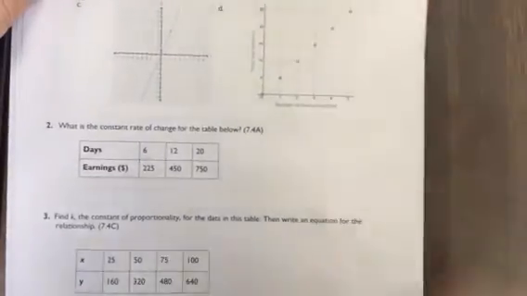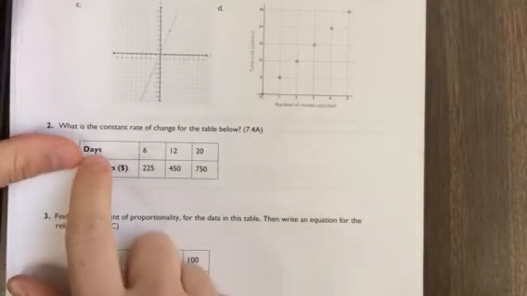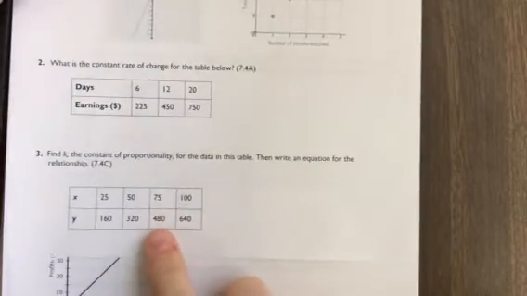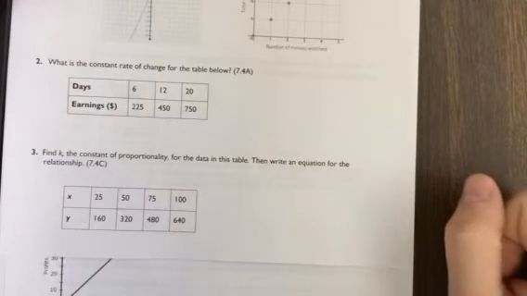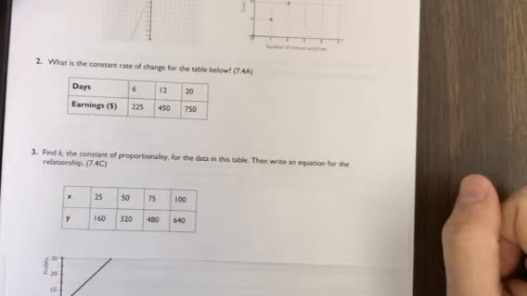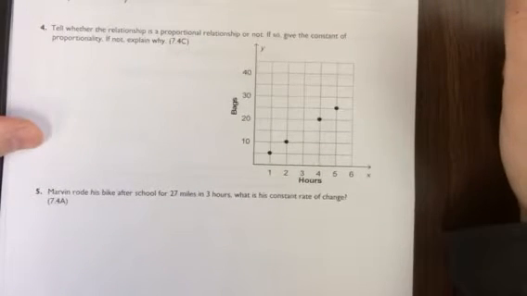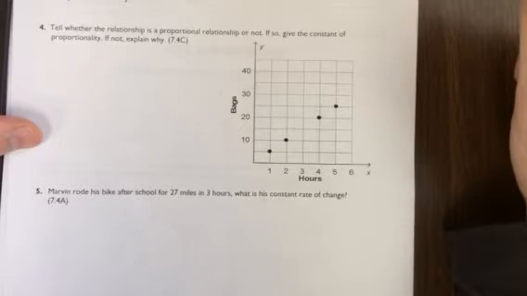What is the constant rate of change for the table below? This says days and earnings. Find K, the constant of proportionality, for this data in the table, then write an equation for this relationship. Number 4, tell whether the relationship is a proportional relationship or not. If so, give the constant of proportionality. If not, explain why.